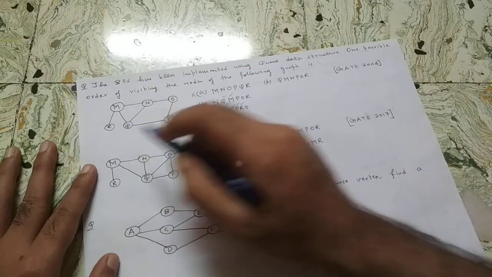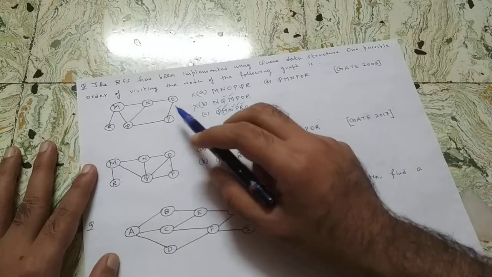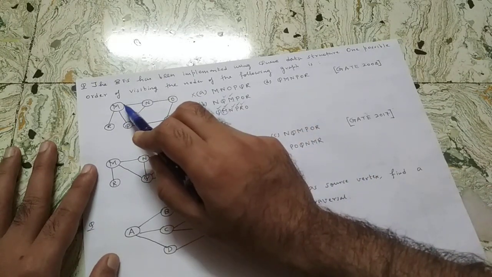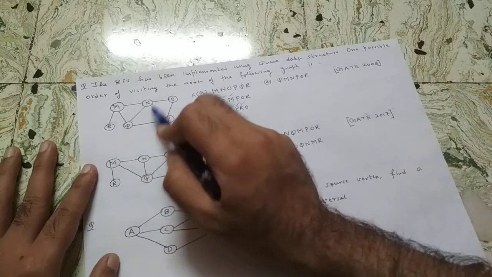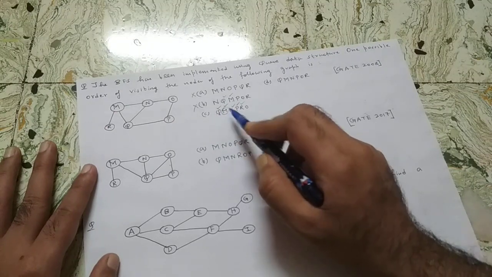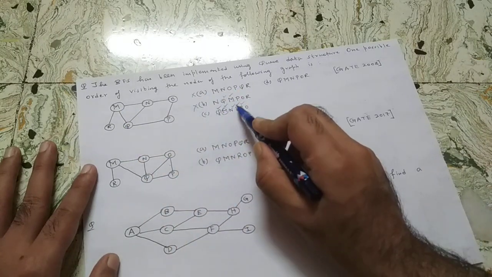If you observe that, I am visiting all the adjacent vertices of Q. They are M, N and P. The next vertex to consider is M. The adjacent vertices of M are N, Q and R. Out of these three, N and Q have already been visited. So I'll not be visiting them again. So the only adjacent vertex of M that I have to visit is R. That is what I've done.